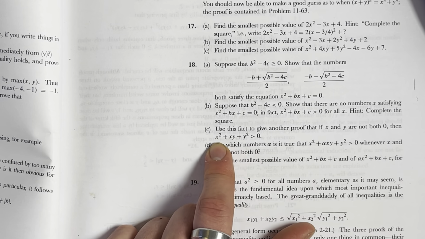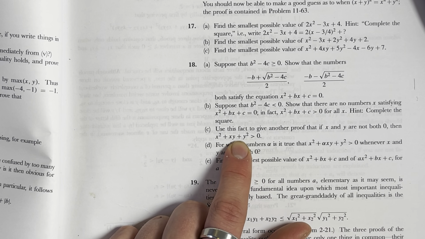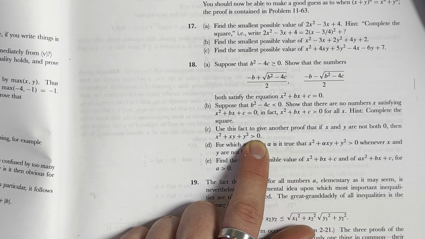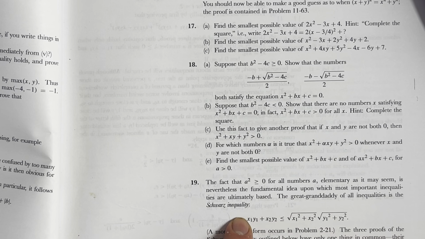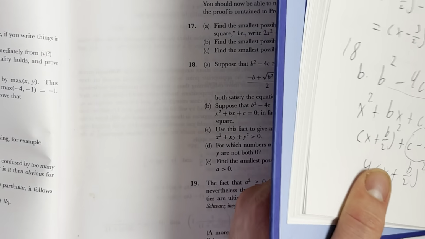If x and y are not both 0, then x squared plus xy plus y squared is greater than 0. Okay.